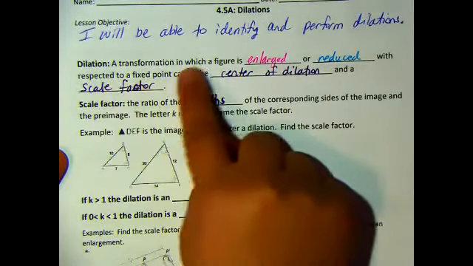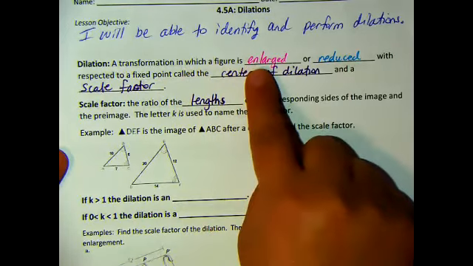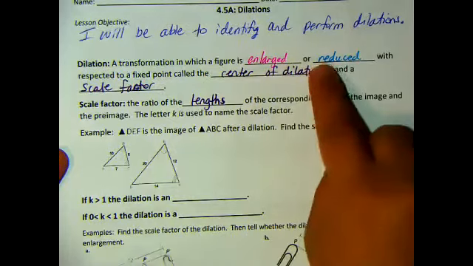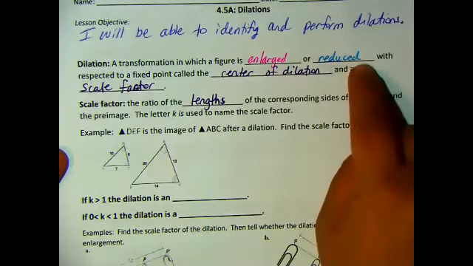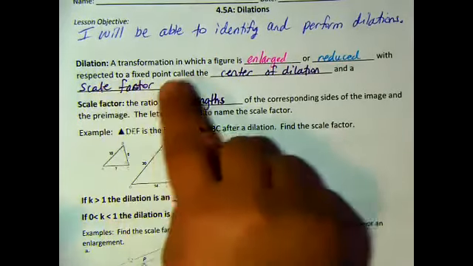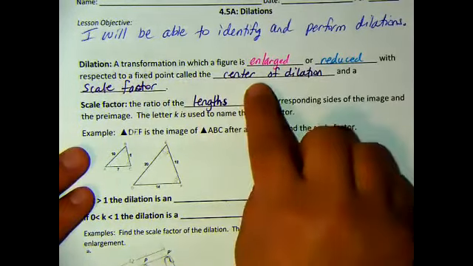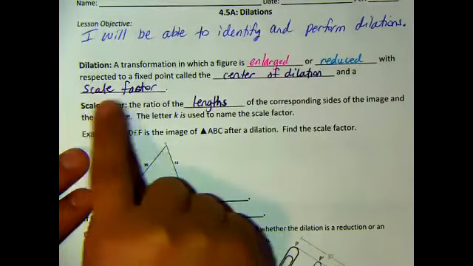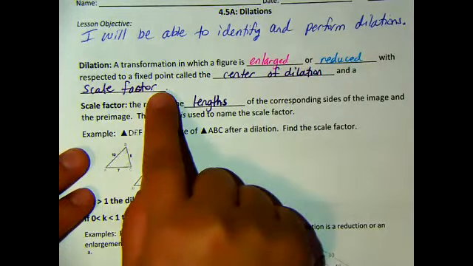So it is a transformation in which a figure is enlarged, so it's made bigger, or reduced with respect to a fixed point called the center of dilation, and something called a scale factor.